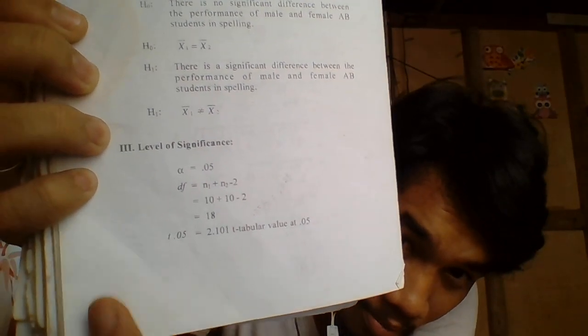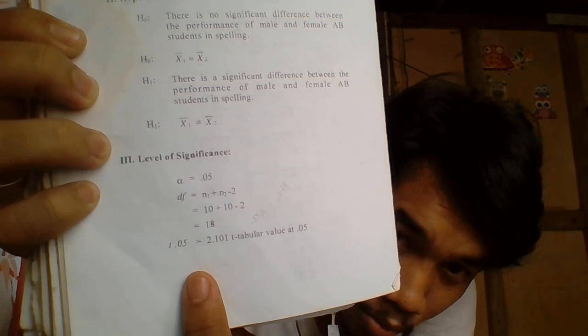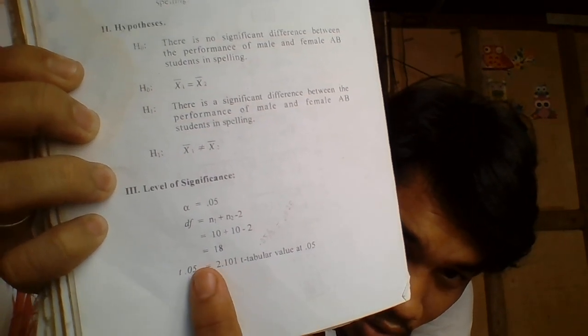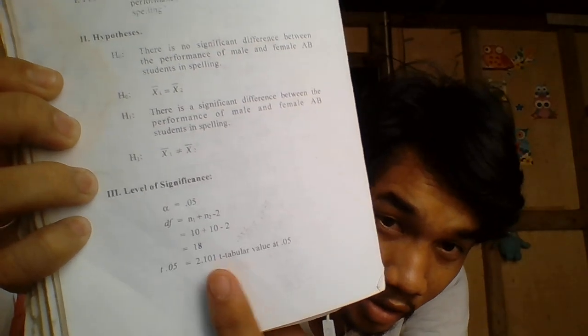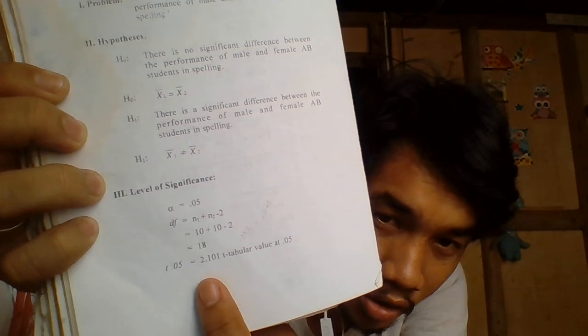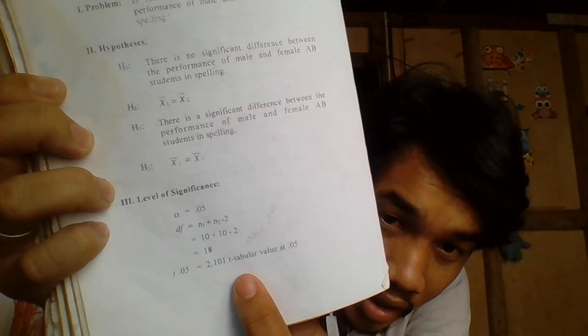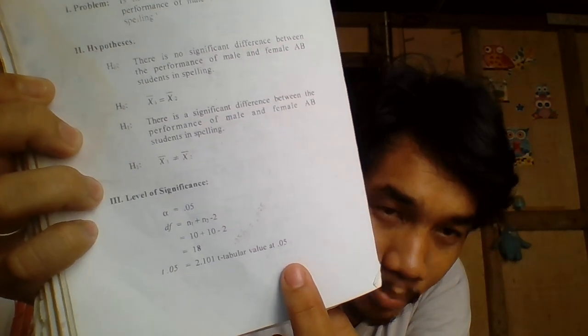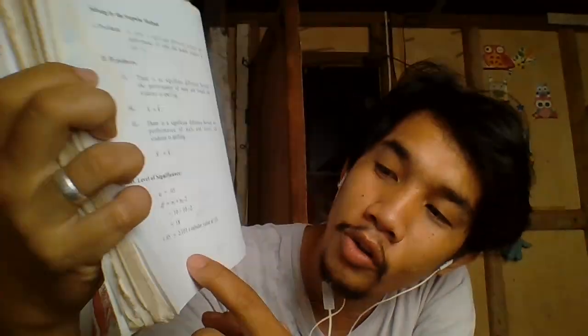For example, this one. The alpha is 0.05, and the degrees of freedom is n sub 1 plus n sub 2 minus 2. Based on this example, 10 plus 10 minus 2 is 18. So the t-tabular value at 0.05 is 2.101. How did we get 2.101 in the t-test?